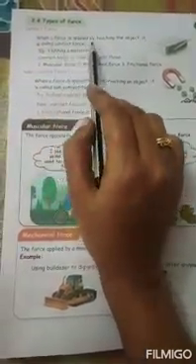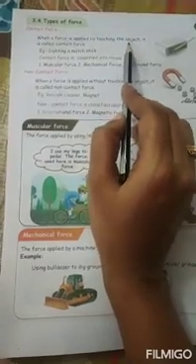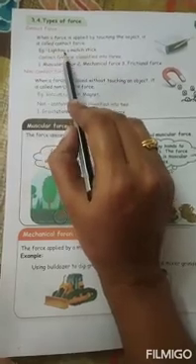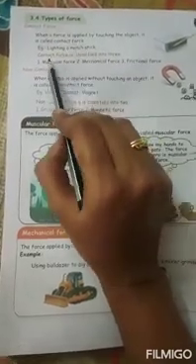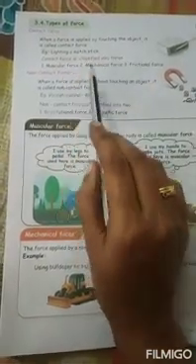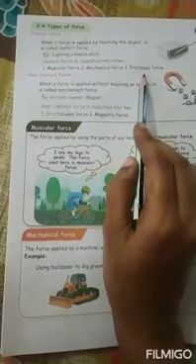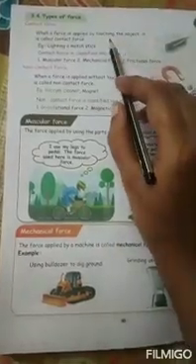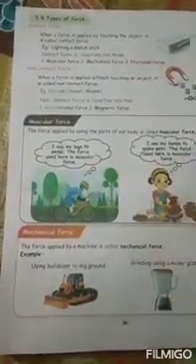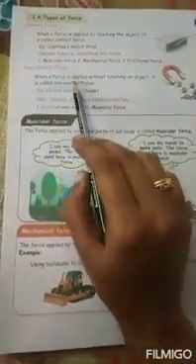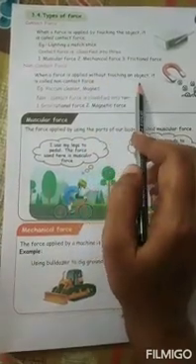When a force is applied by touching the object, it is called contact force. Example, lighting a matchstick. Contact force is classified into three: muscular force, mechanical force and frictional force. These three forces are done by touching the object. Non-contact force is when a force is applied without touching an object.